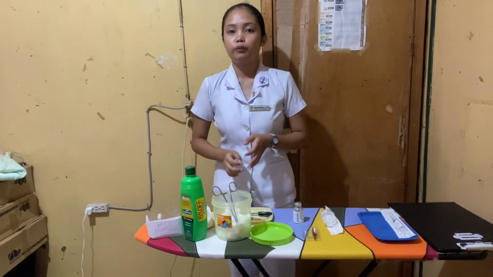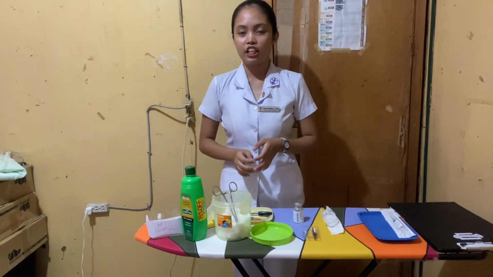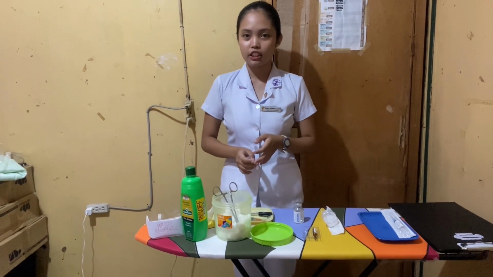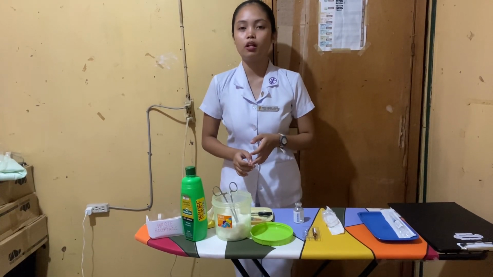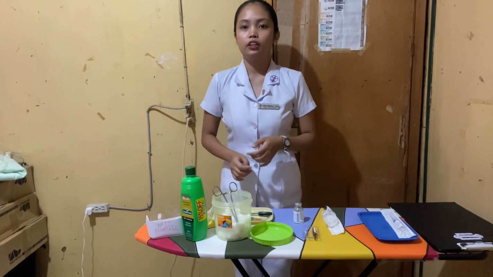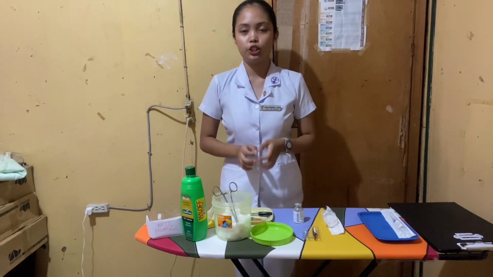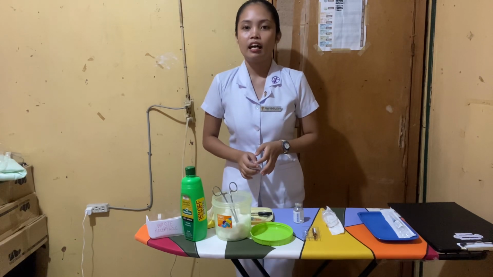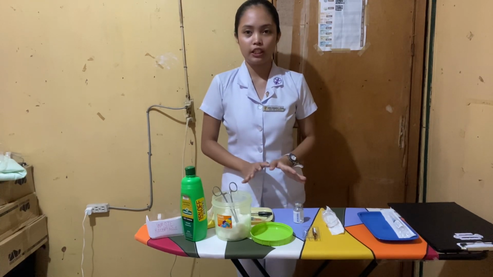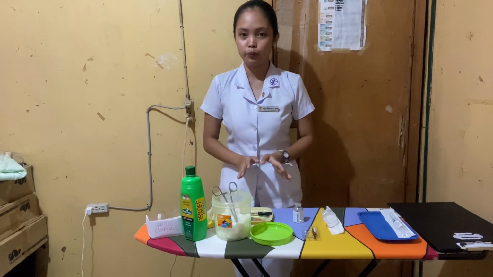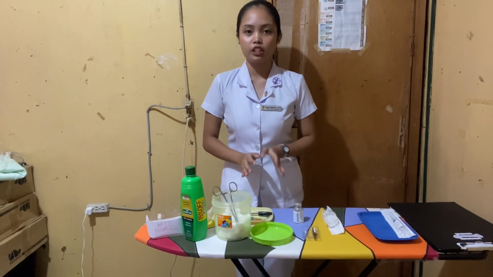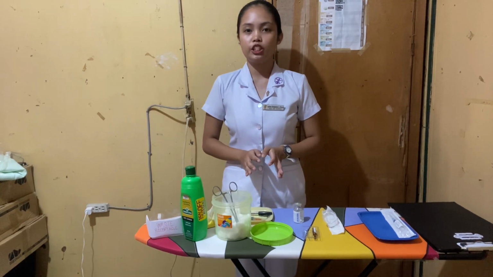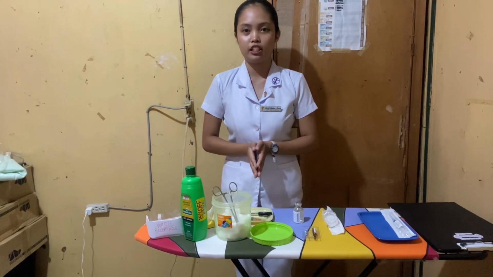Now I'm going to perform the subcutaneous medication administration. Subcutaneous administration is the introduction of a small amount of solution into the adipose tissue beneath the skin by means of syringe and needles. After preparing the medication, head over to the patient's room, introduce yourself to the patient, verify the patient's identity, and explain the procedure to the patient to ensure the patient's privacy.